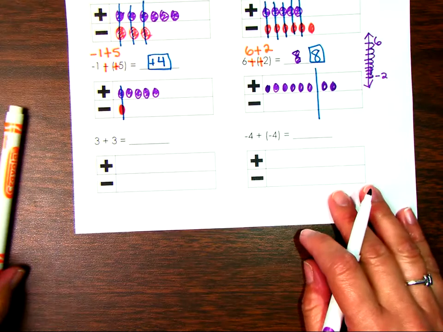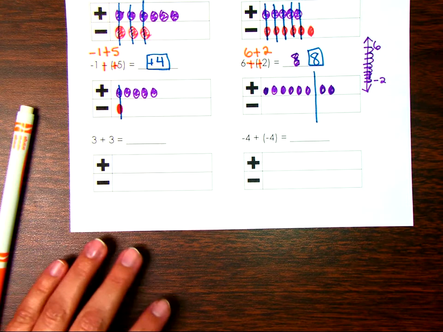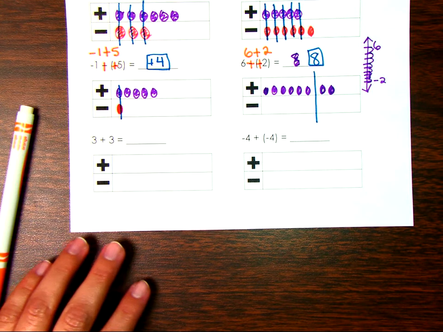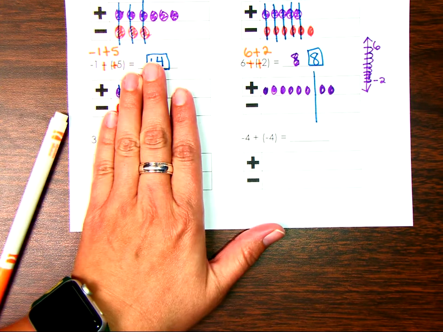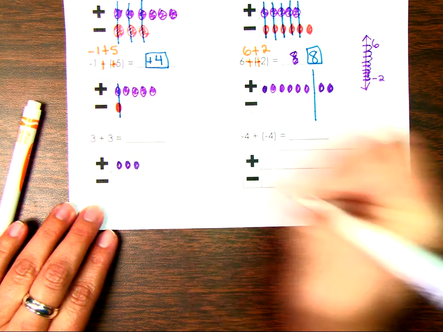All right, 3 plus 3. Now some of you are like, really? I know. But you'd be surprised how many people forget those integer rules real quick and try to make 0 pairs. So let's just prove it with the math and prove it with the picture. 3 positives, 1, 2, 3, and 3 more positives.